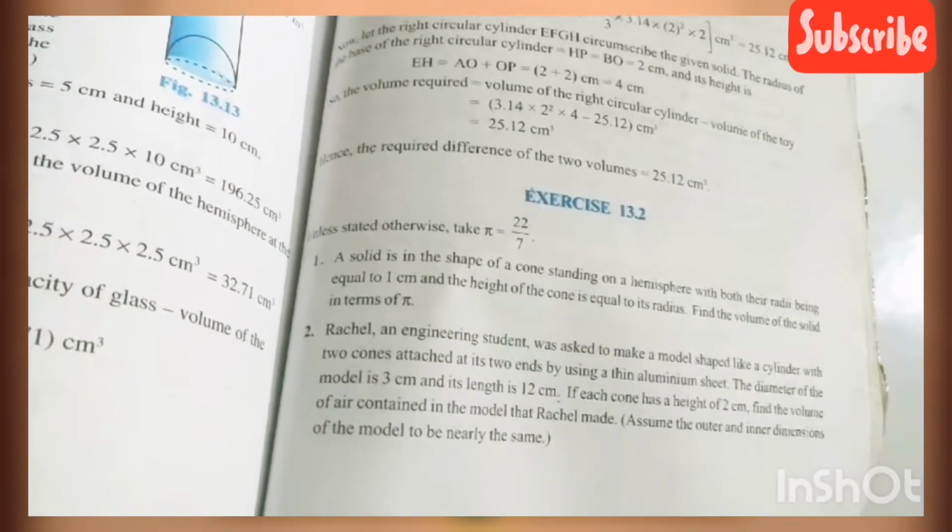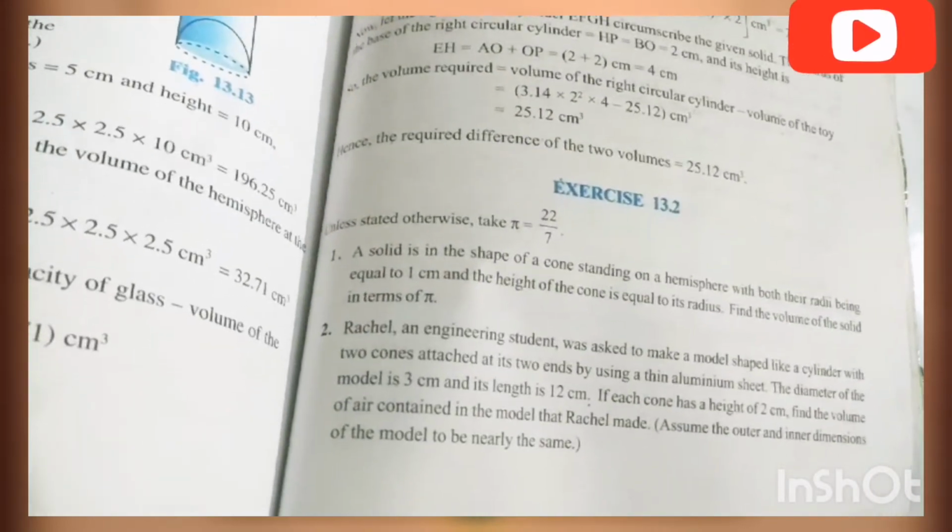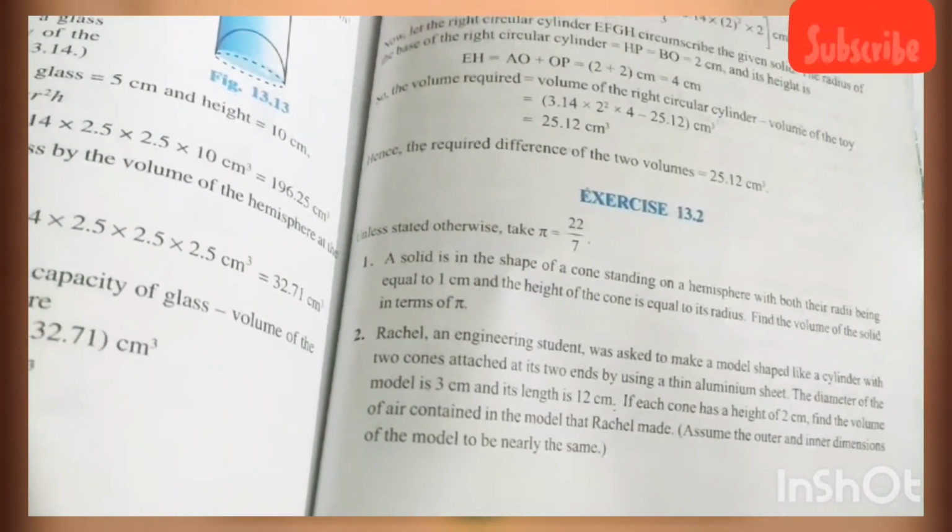Today we are going to discuss exercise 13.2. First question. A solid is in the shape of a cone standing on a hemisphere with both their radii being equal to 1 centimeter and the height of the cone is equal to its radius. Find the volume of the solid in terms of pi.